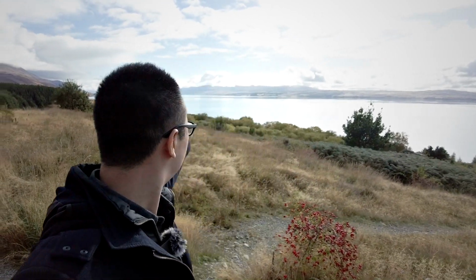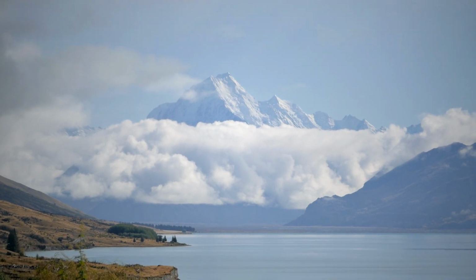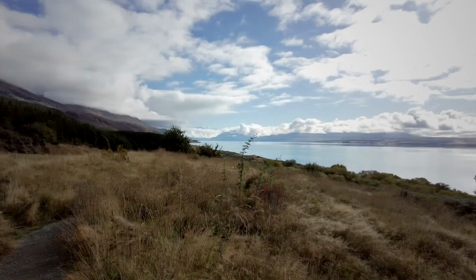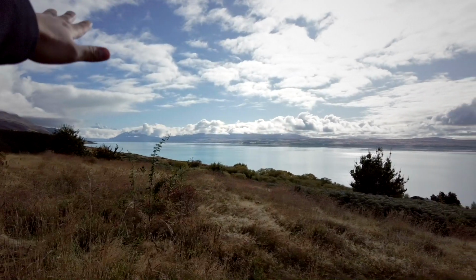We are leaving Mount Cook, Aoraki. We're on the way to Lake Tekapo, but first we're going to take a little stop at Lake Pukaki right here. As you can see right there, that's Mount Cook that we haven't seen for 2 days while we were at Aoraki. But now we're able to see it, and I want to take a quick photograph of this Mount Cook right here.